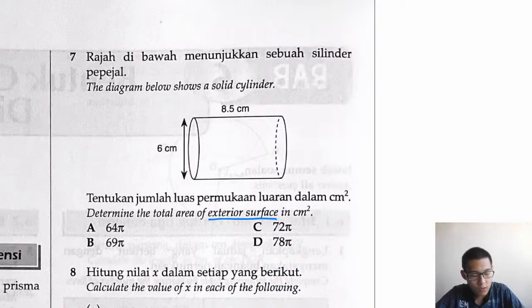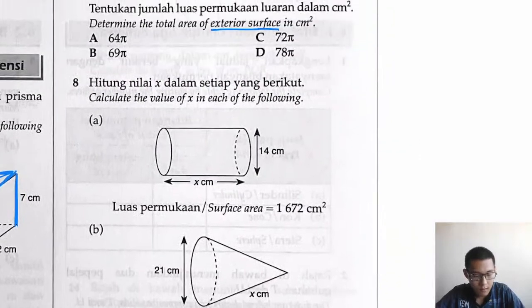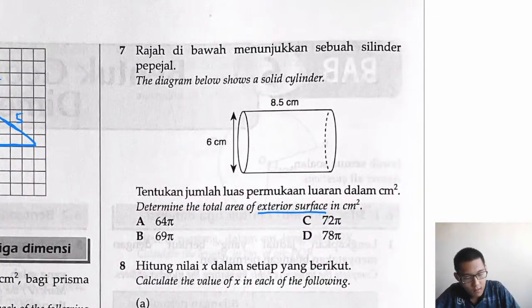This one, determine the total area of the exterior surface in cm squared. So we have these three surfaces: the cross-section areas, and another one, the curved surface.